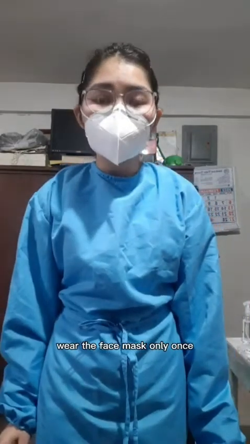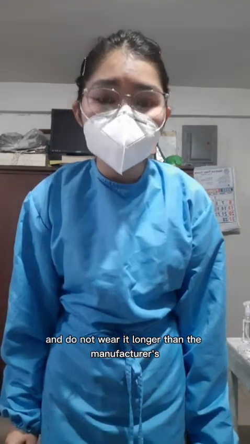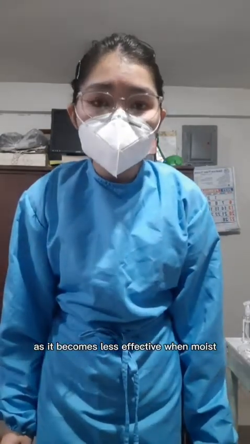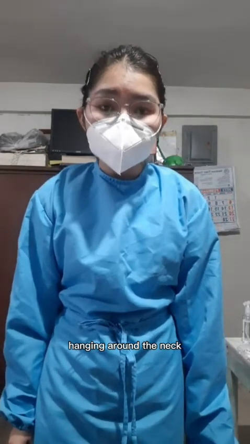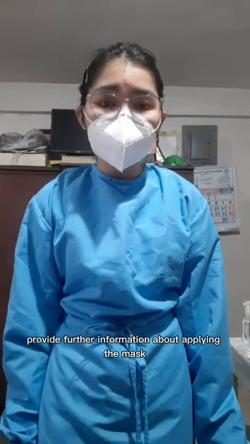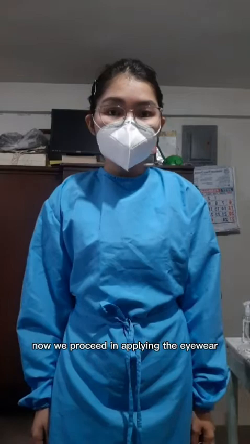Wear the face mask only once and do not wear it longer than the manufacturer's instructions, because the mask becomes less effective when moist. Then, do not let the used face mask hang around the neck, and the practice guidelines provide further information about applying the mask. Now we proceed in applying the eyewear if not yet combined with the mask.